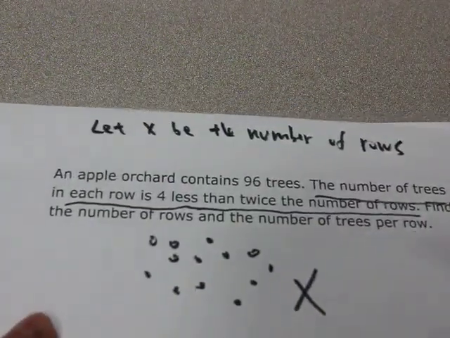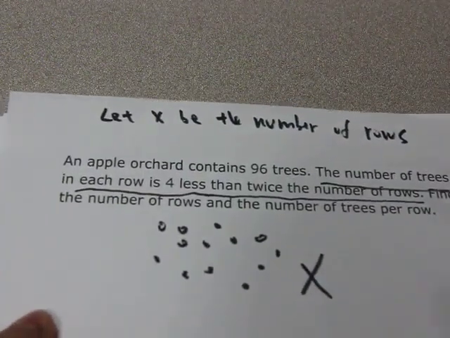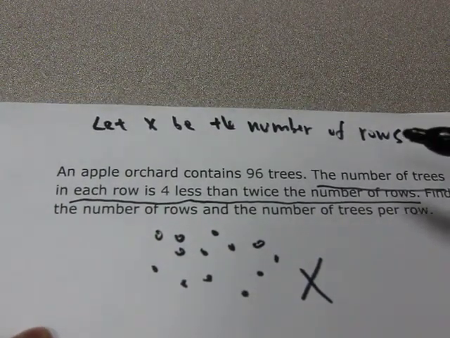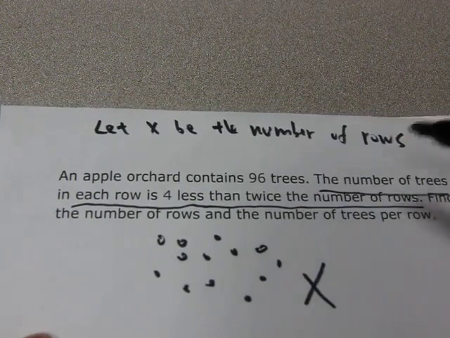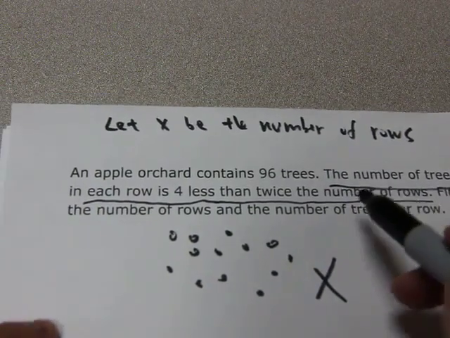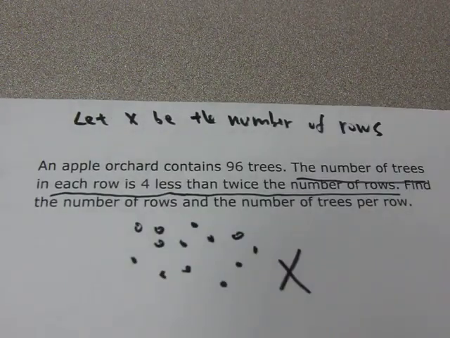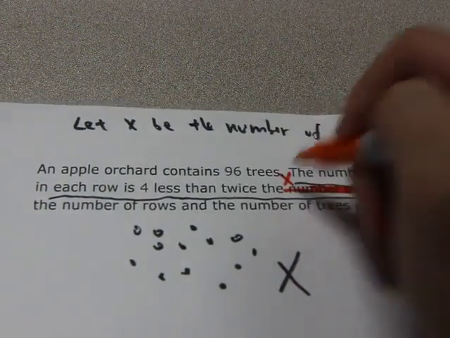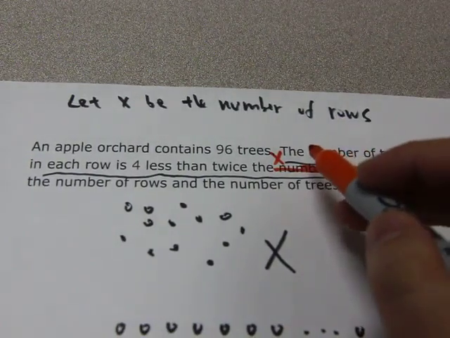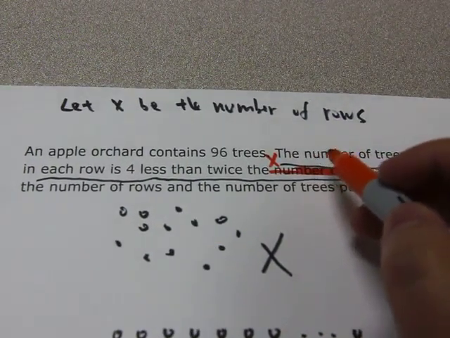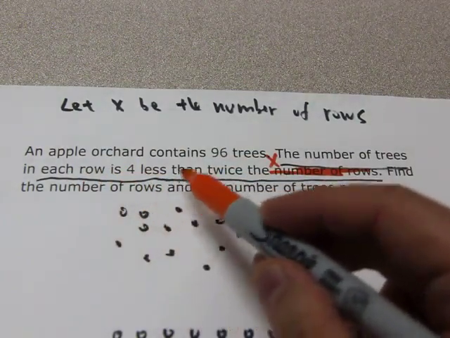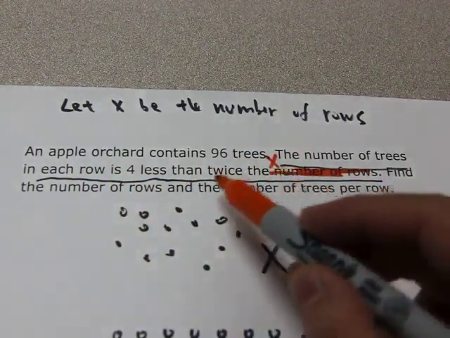Now again, if you don't know why we are doing this, you want to watch my previous videos, because in my previous videos I explained why we are doing it this way. Okay, so now the number of rows, since we let it be x, becomes x. Then this sentence changes into: the number of trees in each row is 4 less than twice x, right?